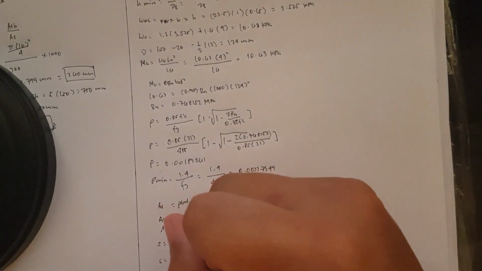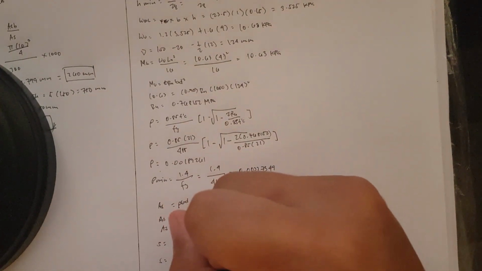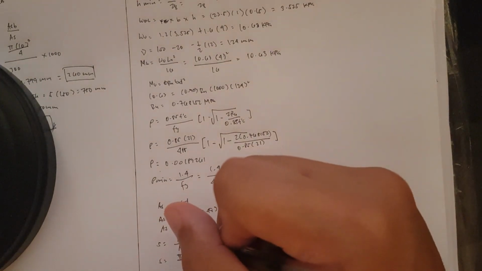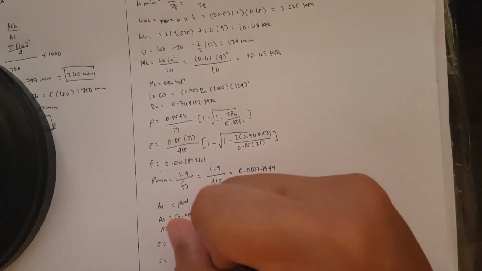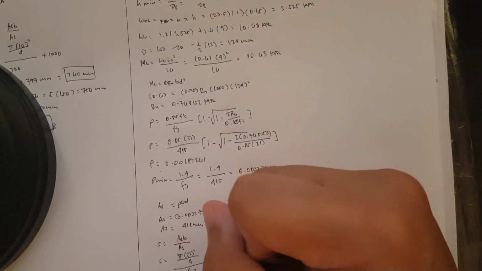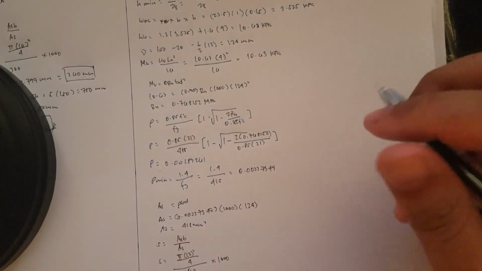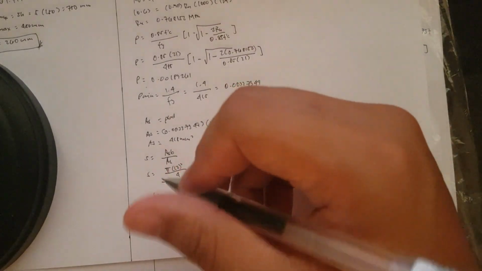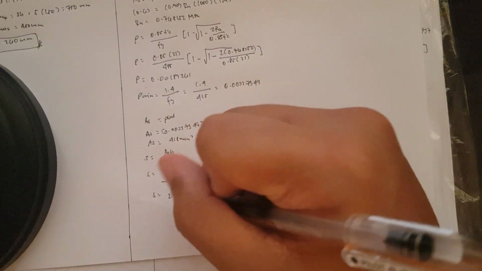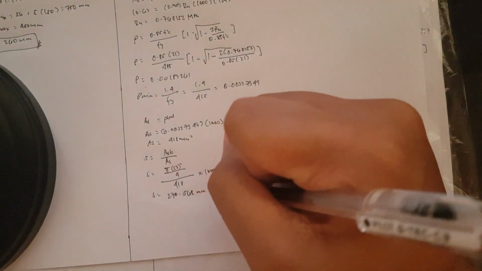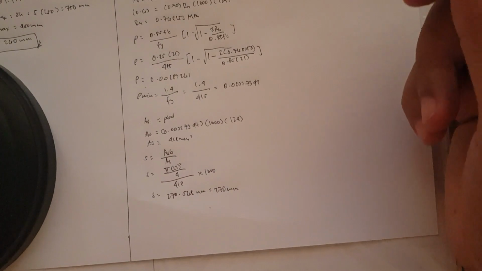Ang formula nitong As bar natin is pi times 12 squared over 4, all over 418, times natin sa 1,000. Kukuha natin dyan is 270.568 millimeters or 270 millimeters.